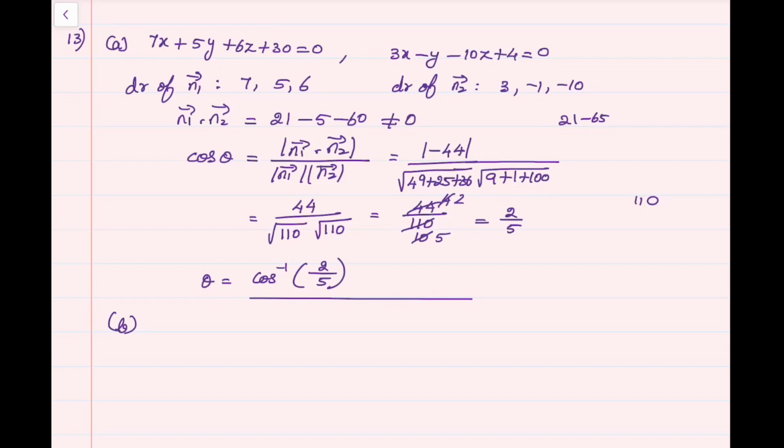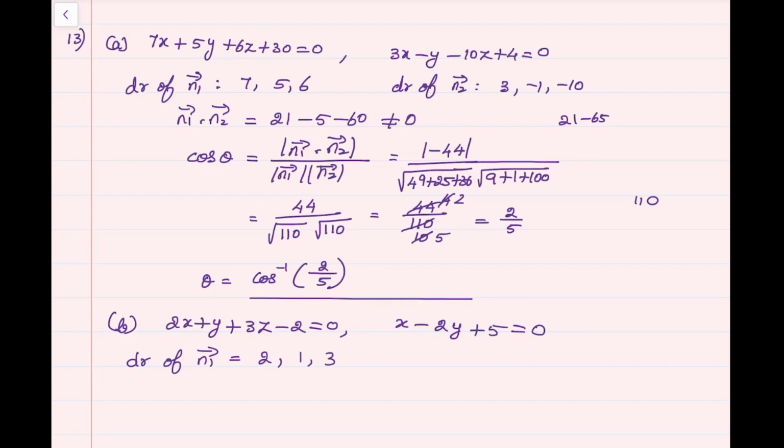Now B subdivision. The planes are 2x plus y plus 3z minus 2 is equal to 0 and x minus 2y plus 5 is equal to 0. The DRs of the normal 2, 1, 3 and DRs of normal of the second plane 1, minus 2, 0. There is no z term. They are not parallel because they are not proportional. Let us find the dot product to check whether they are perpendicular or not. Yeah, we get 0. That means the planes are perpendicular.